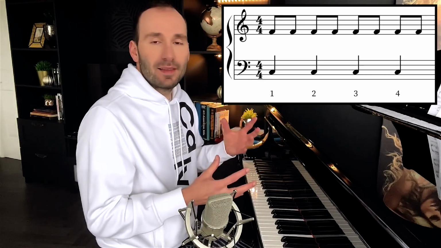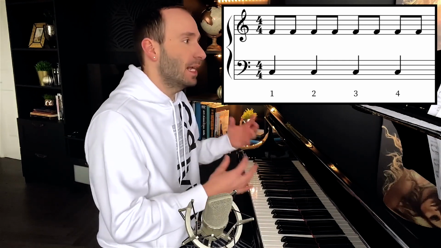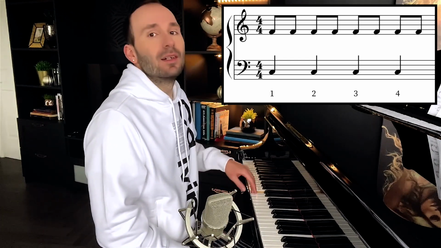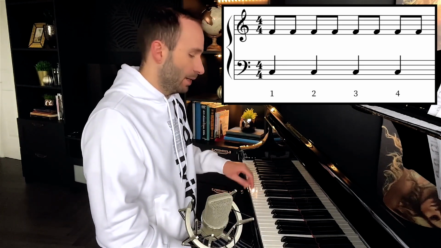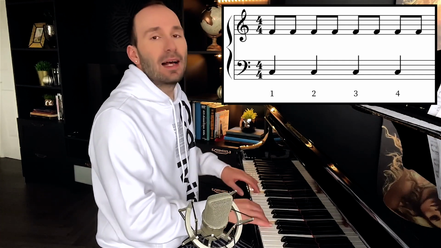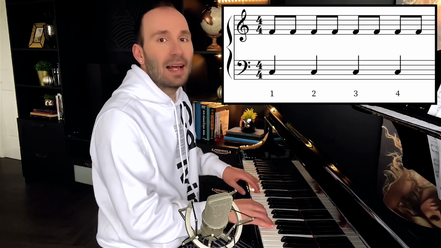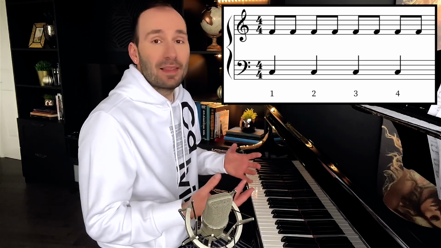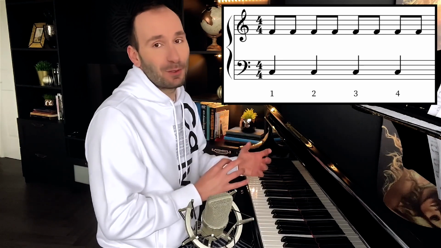Now to contrast this with regular quavers, let's do the same notes, but this time quavers in the right hand. So let's start with the pulse again. 1, 2, 3, 4. 1 and 2 and 3 and 4 and. And now we're playing quavers and crotchets.